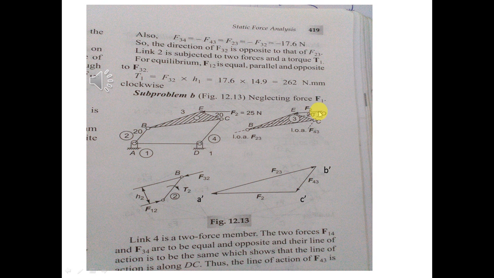Now extend the line CO here, so that they meet at point O. So EO and OC, this CO represents the line of action of force F43. Now from here, at point B, join B with O, and this represents the line of action of force F23. So let me repeat again.